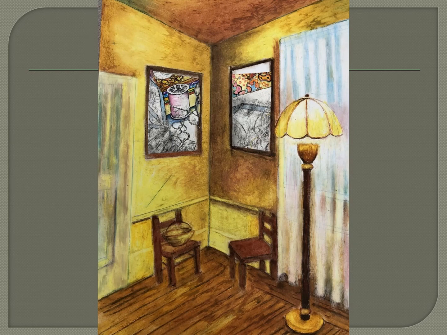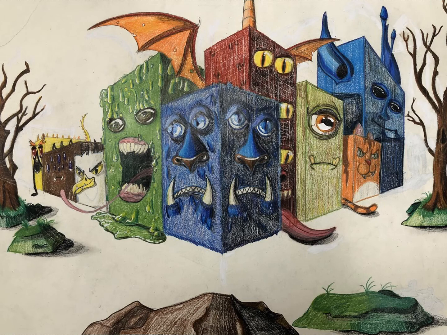This student started drawing this really cool monster city, but she ran out of time and didn't have time to do the negative space. So again, make sure that you use this free time to work on these. Don't wait till the last minute because this is a little more technical and it may take you more time.